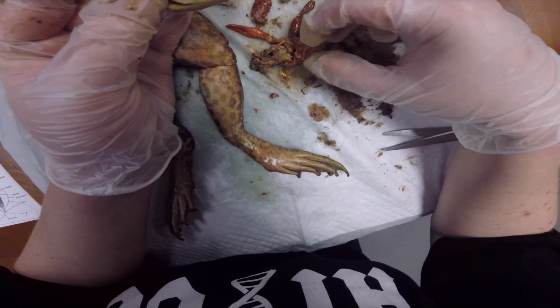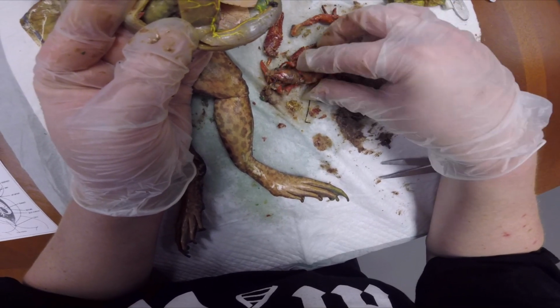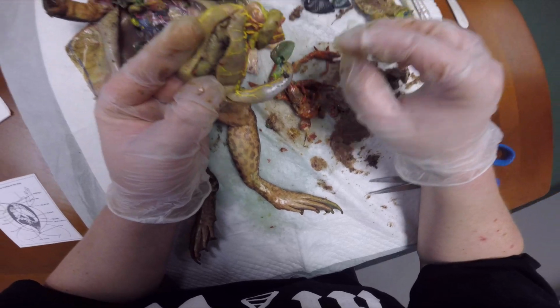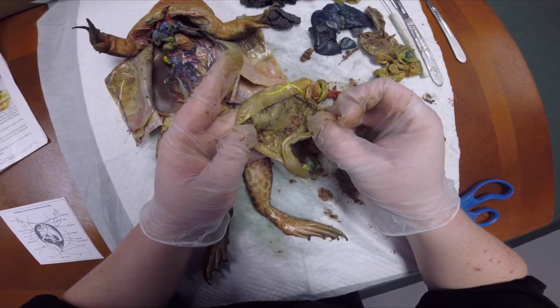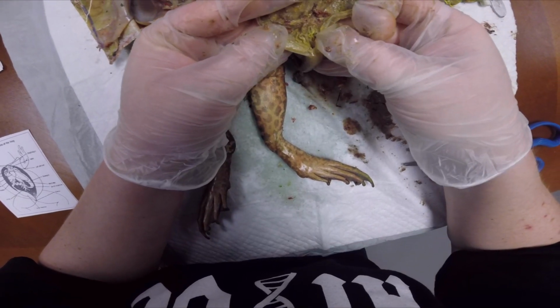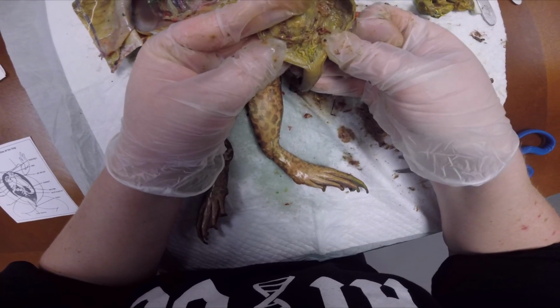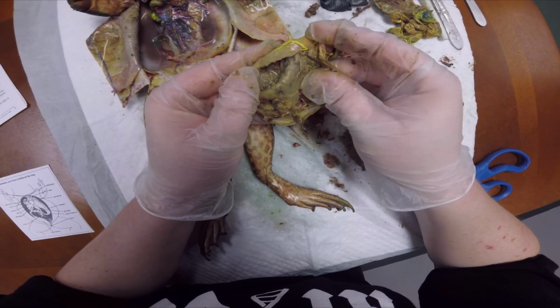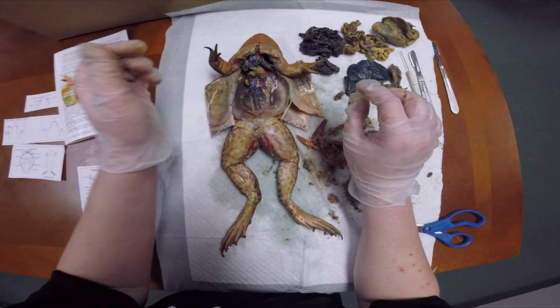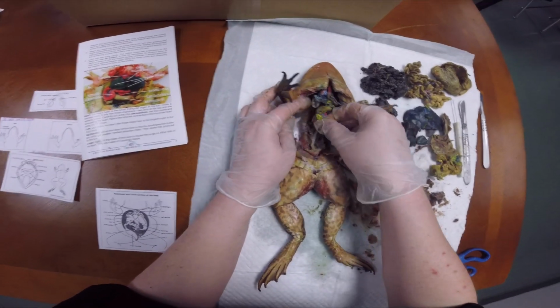Check it out. So that is a partially digested deliciousness. Alright, so in here you can kind of see those folds like we looked at. It's a good stomach. Okay, so there's that. Alright, let's see what else we can identify in here.